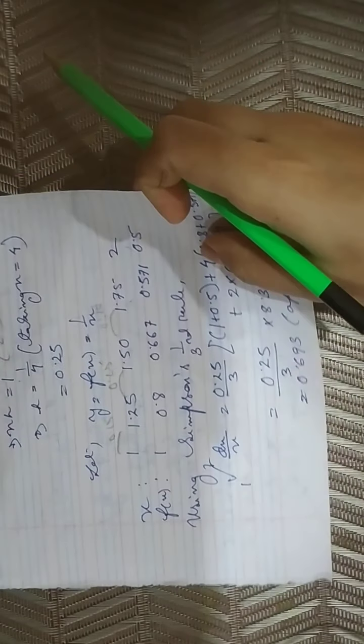Corresponding values of f(x) we obtain by putting these values of x in the function 1 by x. 1 by 1 is 1, 1 by 1.25 is 0.8, 1 by 1.5 is 0.667, and like this we have to find the rest. Now we have to write down the formula for Simpson's one-third rule. What is the formula? You have to learn these rules by heart.